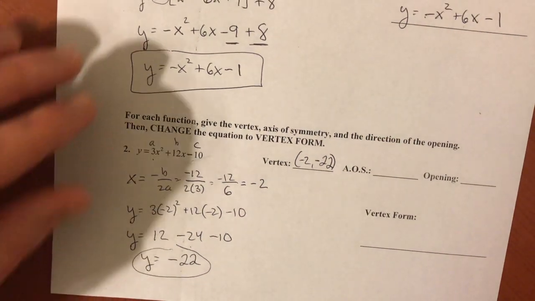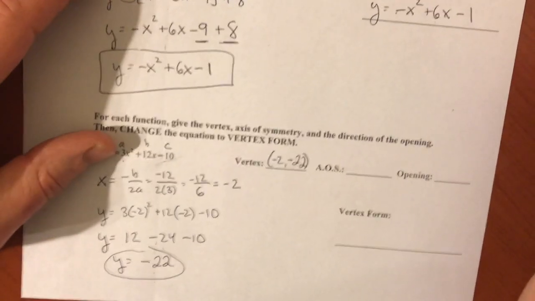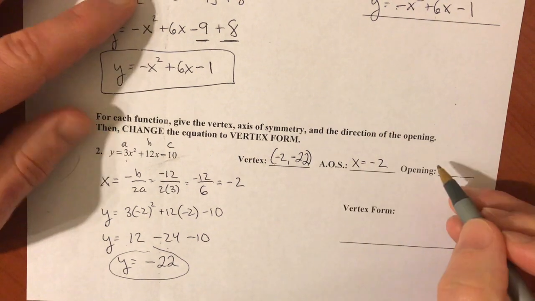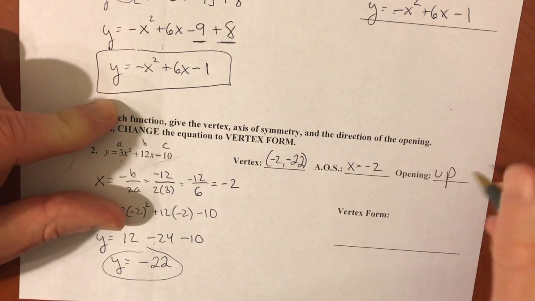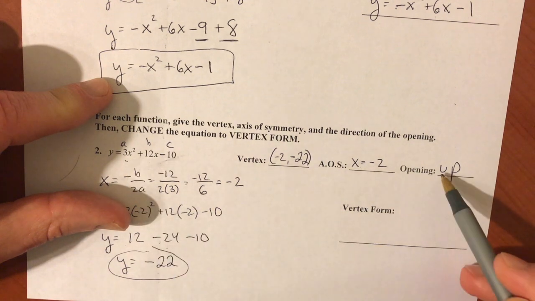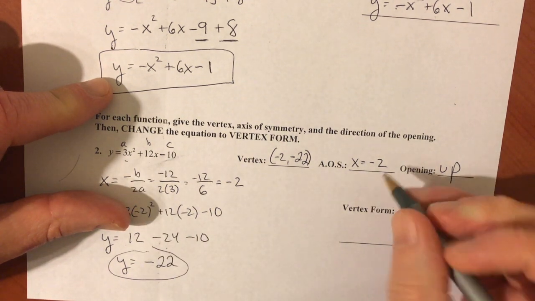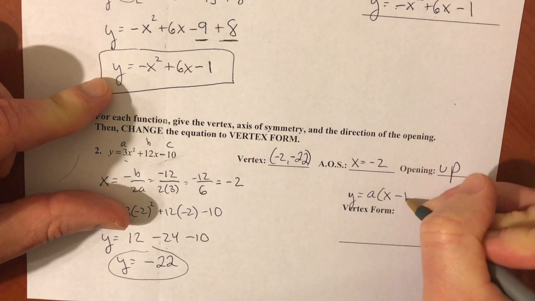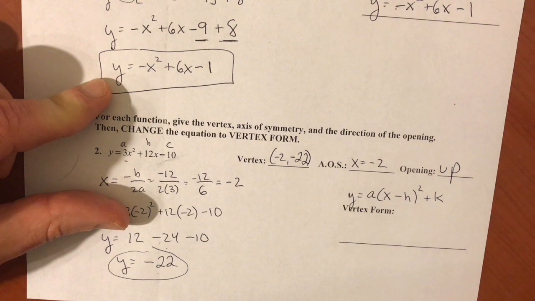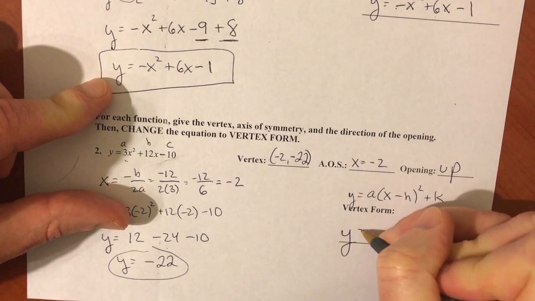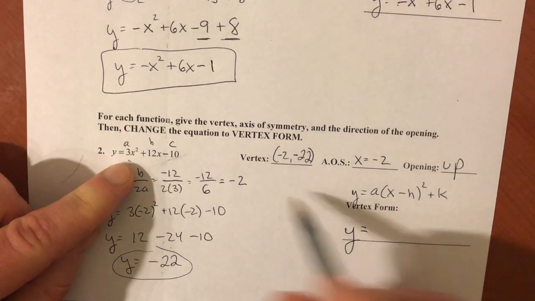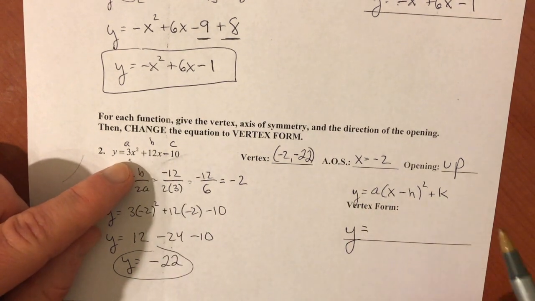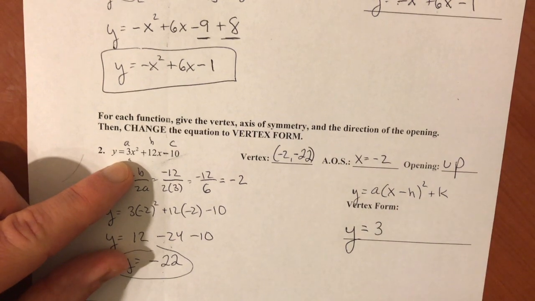So our vertex is at negative 2, negative 22, which means our axis of symmetry is x equals negative 2. It opens up because that leading coefficient a is positive. And now for vertex form, remember vertex form always looks like this: a times x minus h squared plus k. So y equals, the a is the same a value that you're talking about right here, that leading coefficient. It's just pushed out to the front. So that's going to be 3.